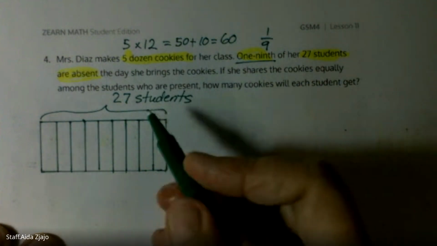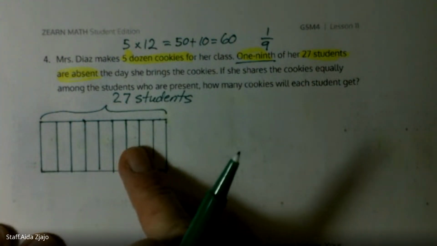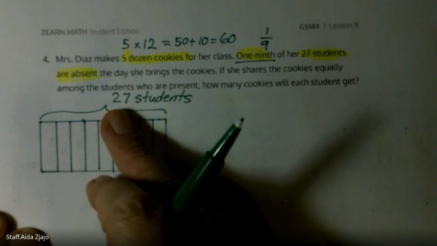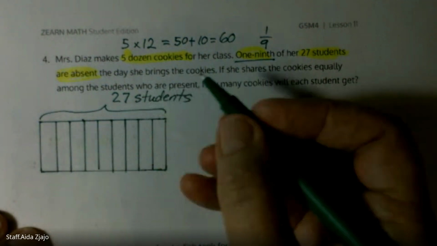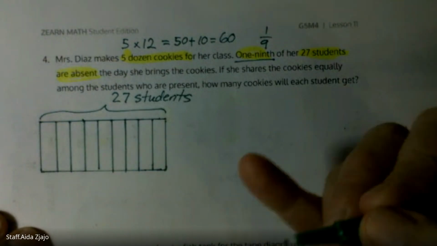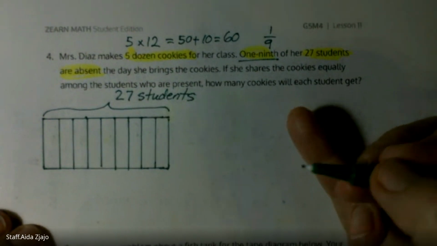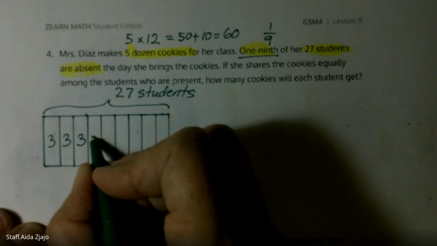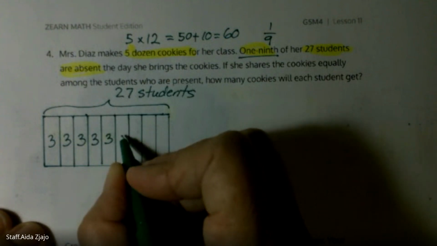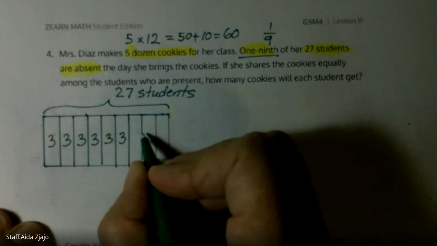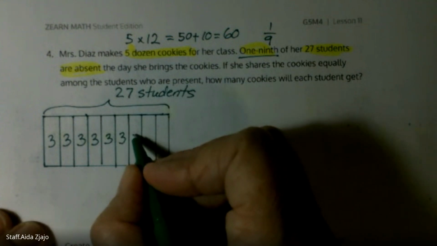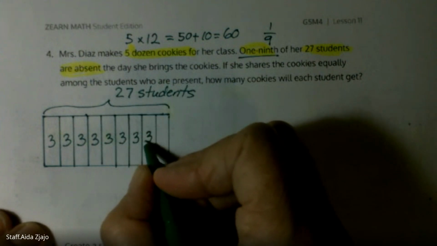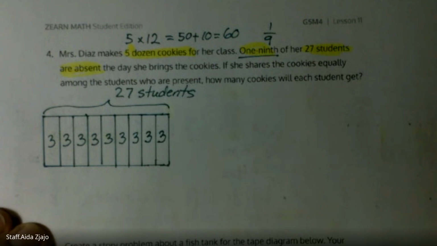Okay, but what number times 9 equals 27? If you know multiplication, you can think, that must be a 3 because 3 times 9 is 27. So 3, 6, 9, 12, 15, 18, 21, 24, and 27.